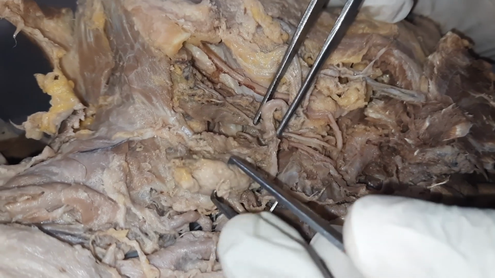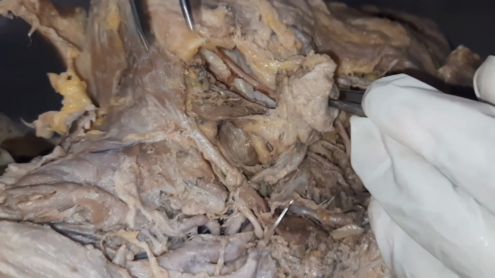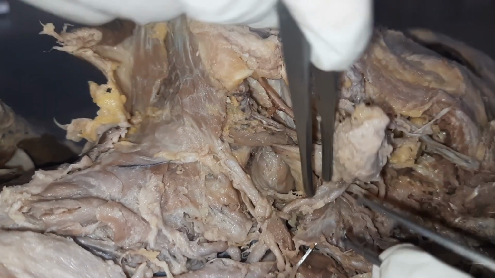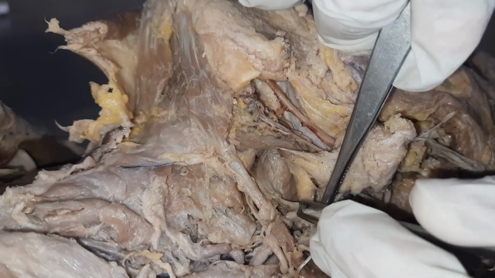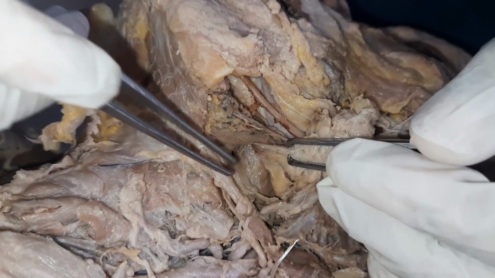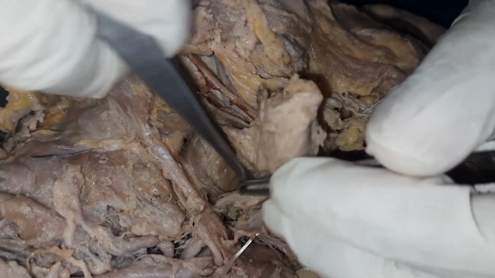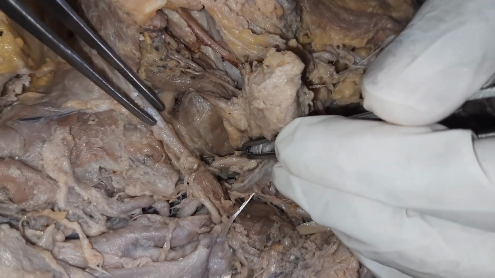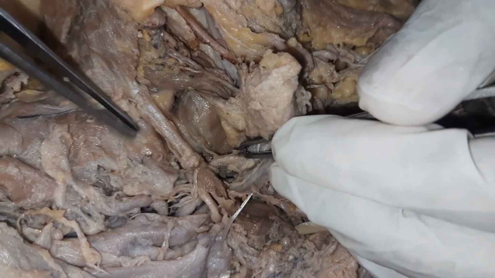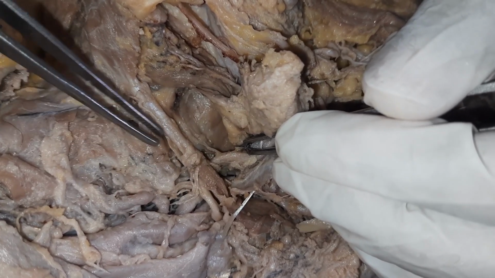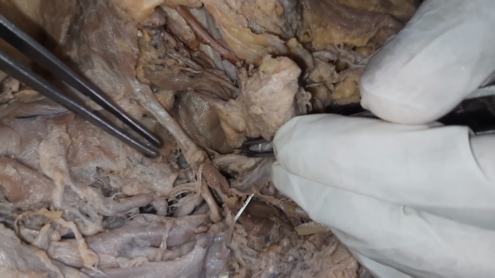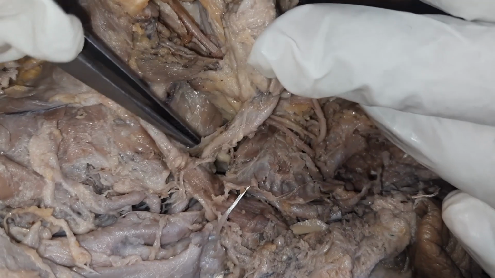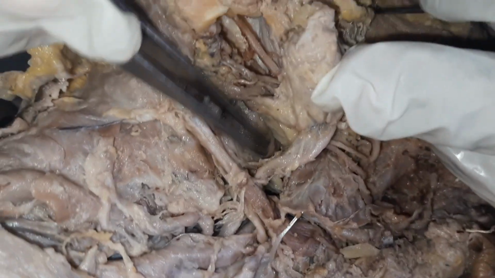Now one more muscle that is related here, that is this muscle, this one. This muscle is arising from the hyoid bone, the greater cornu of the hyoid bone, and you can see these fibers here. This fiber that is moving upwards, here also you can see. So these fibers are called hyoglossus.